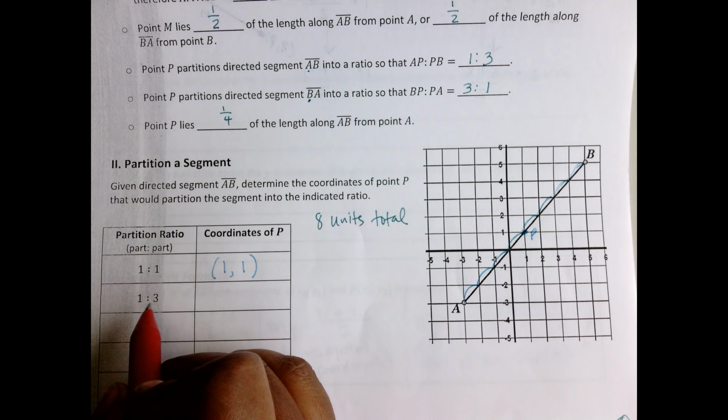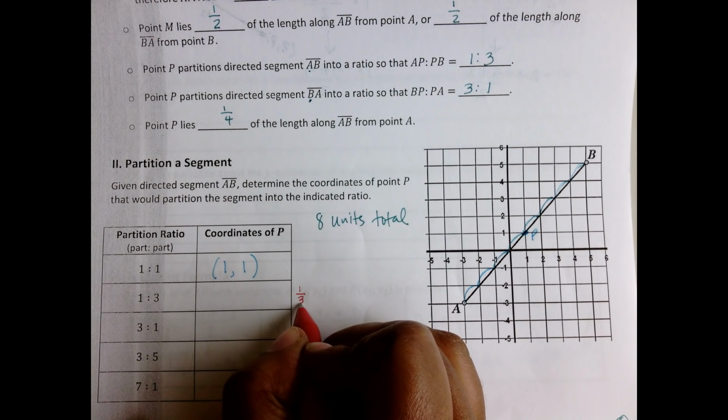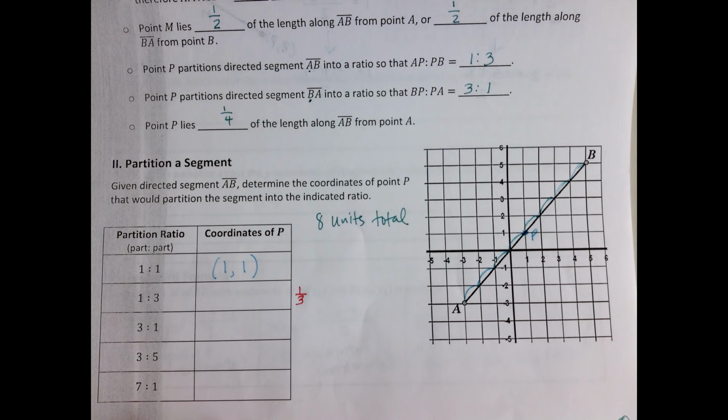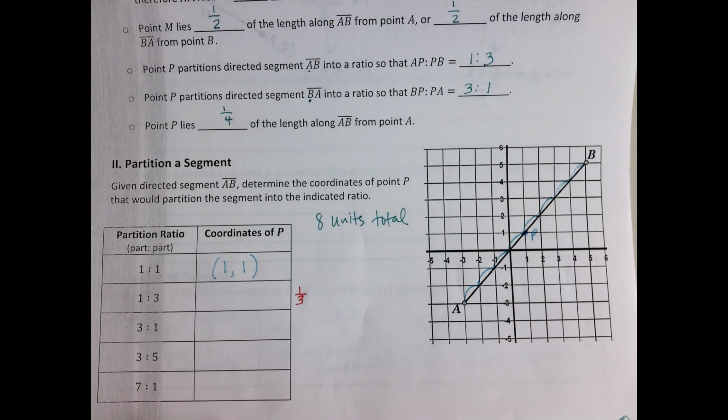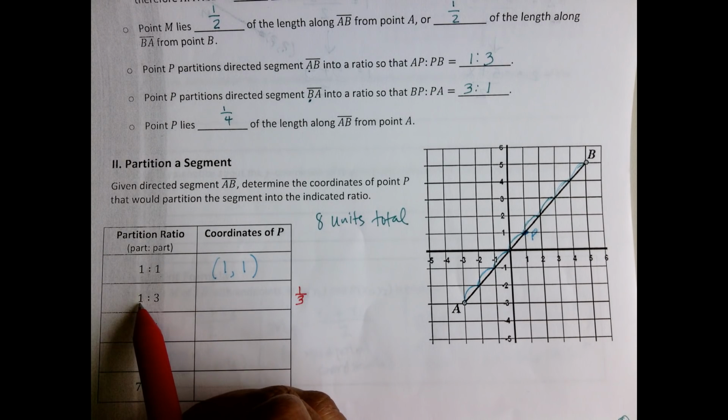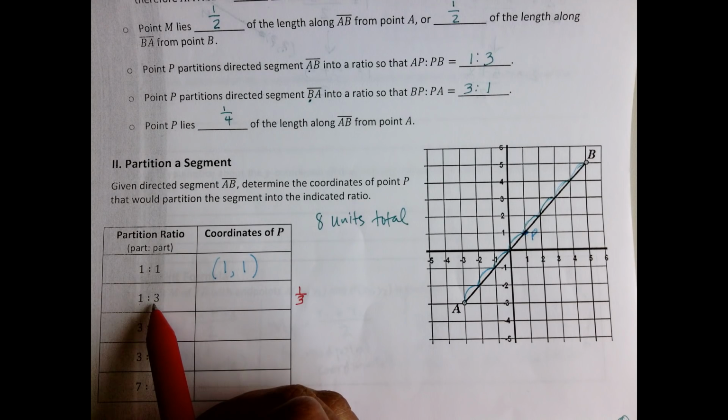If I take that ratio and turn it into a fraction, 1 over 3, and I consider that I have 8 pieces in total, how can I account for those 8 pieces when I have this fraction? Well, what I'm going to do is find the equivalent fraction that would account for exactly 8 units. This one accounts for 4. That means if we look at it as 1 to the left and 3 to the right, that's only 4 pieces.